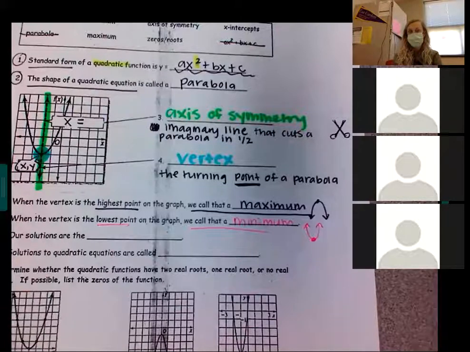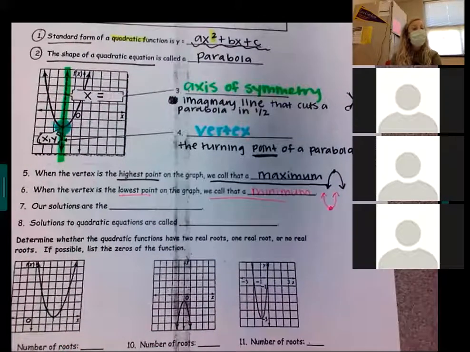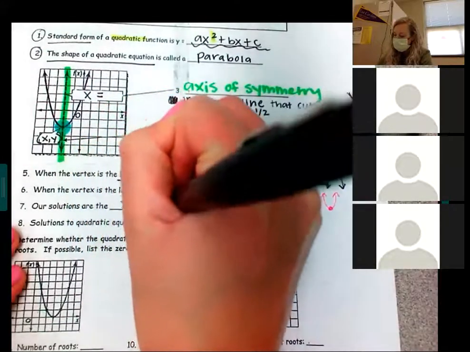Our solutions are the what? What do you think? Okay, let me ask y'all a question. Do you know what zeros or roots are? That ain't the answer. Try again. Very good. The solutions are the x-intercepts. Now, y'all listen.